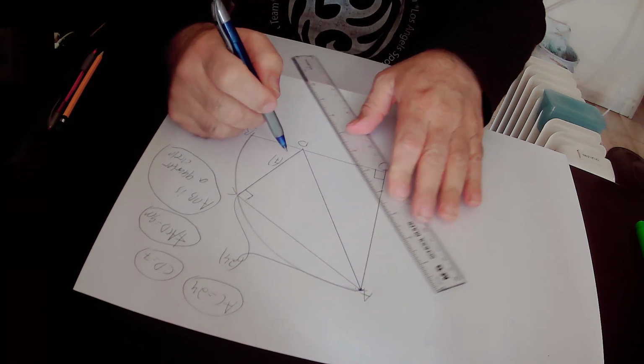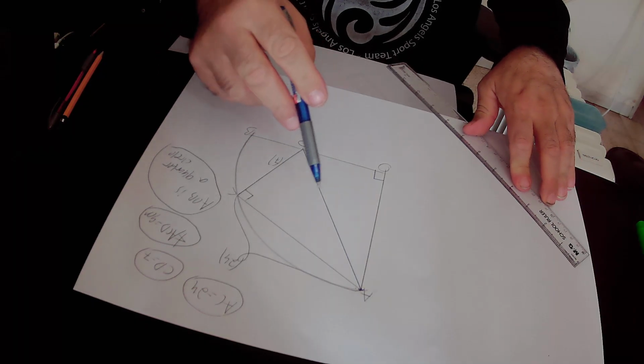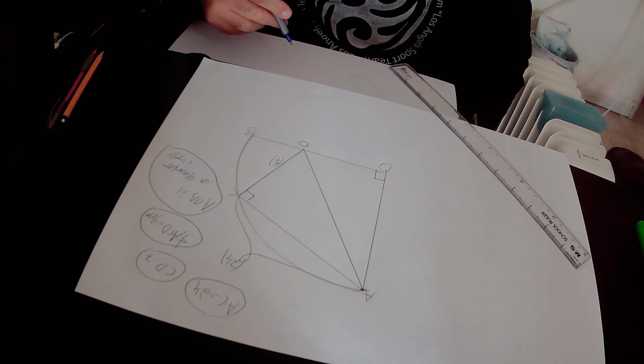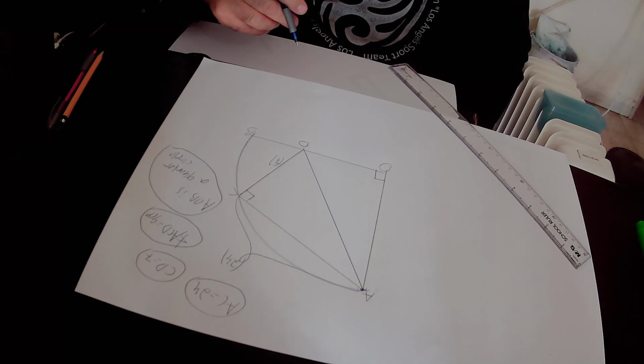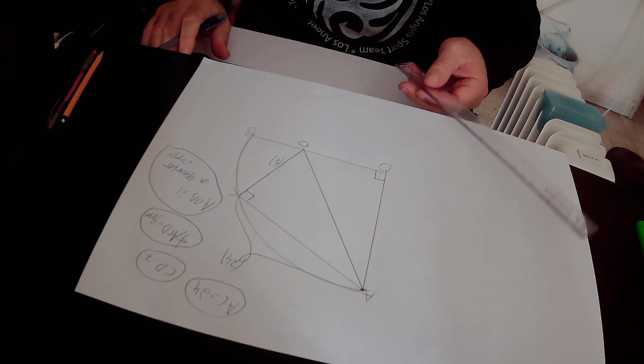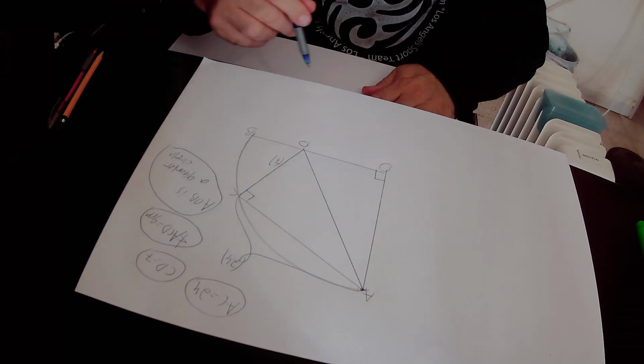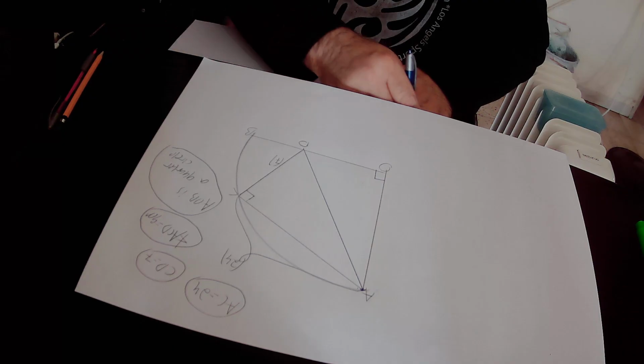And we'll implement the Pythagoras theorem on the right triangle ACD. According to the Pythagoras theorem, in any right triangle, the square of the hypotenuse equals the sum of the squares of the perpendiculars. In the right triangle ACD, the hypotenuse is AD.